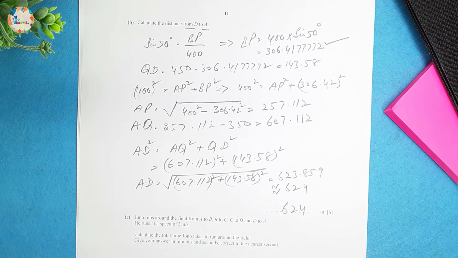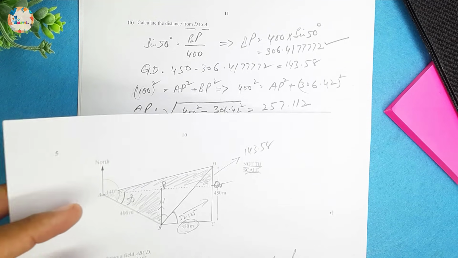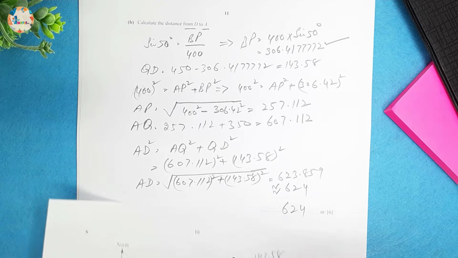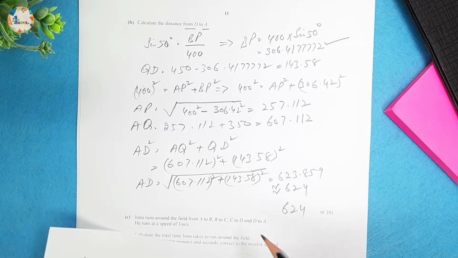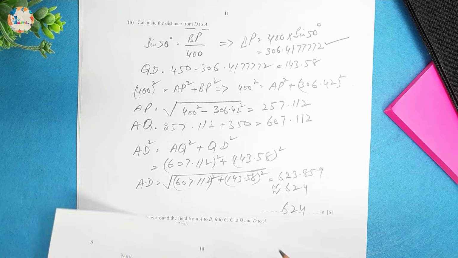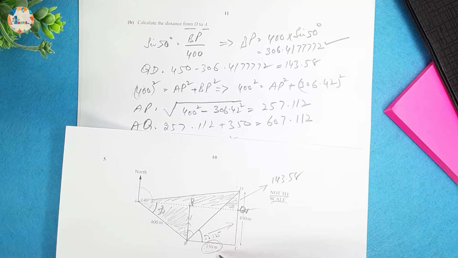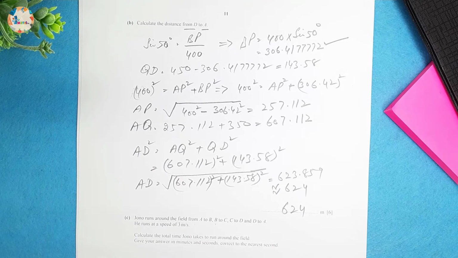Hopefully you got this. Jono runs around the field from A to B, then B to C, then from C to D, and D to A, basically the perimeter of this field they are requiring.